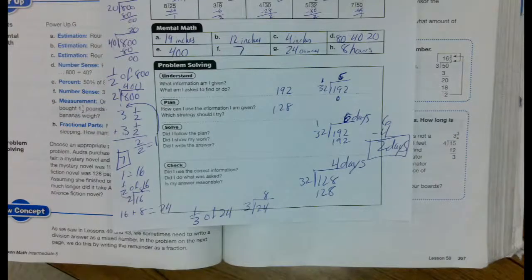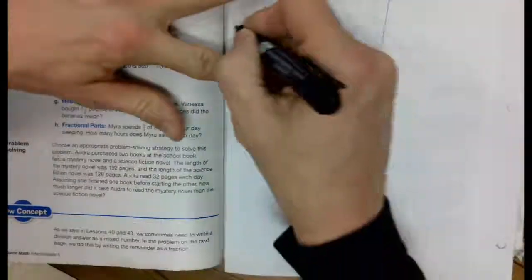That was a hard one, guys. Sorry about that. All right, flip this over. Go ahead and divide your paper into 6. We're going to take our new concept, writing quotients with mixed numbers, in our next video.